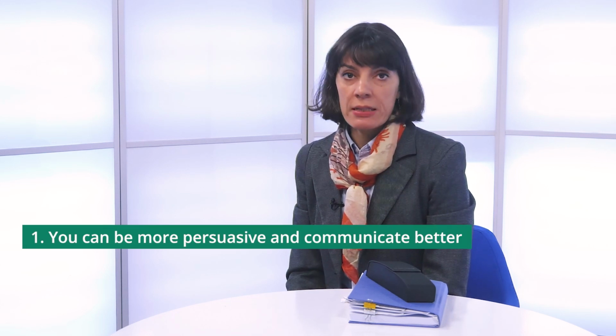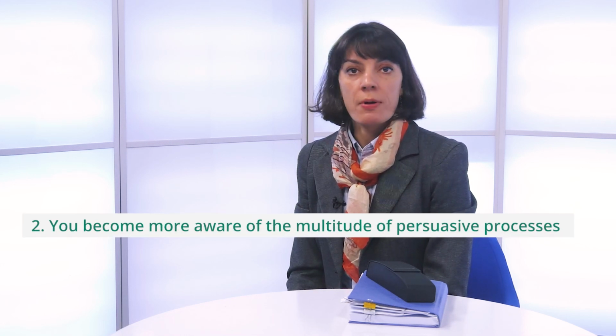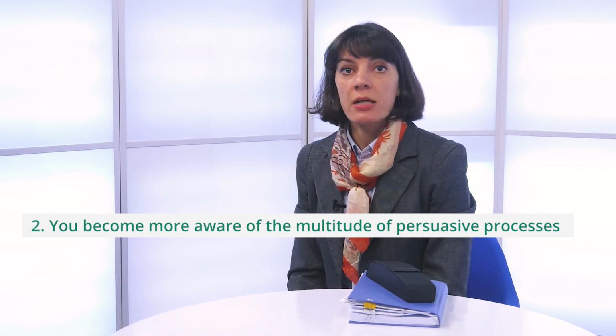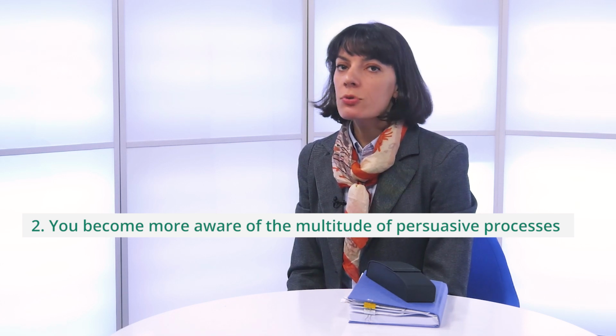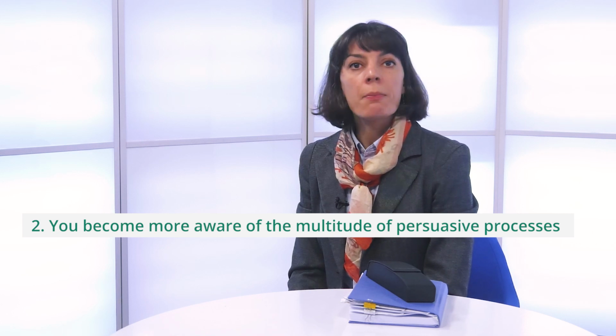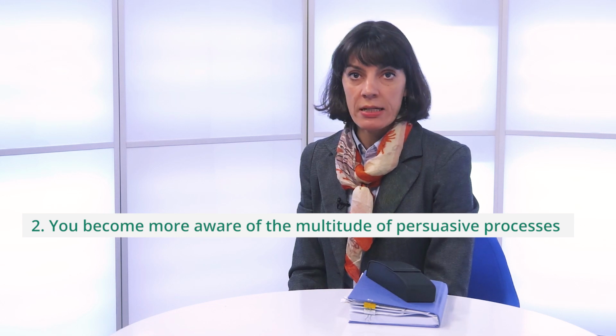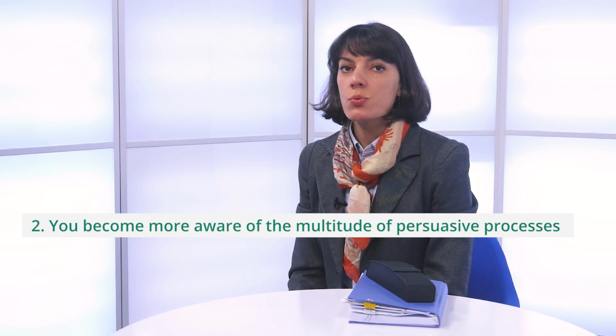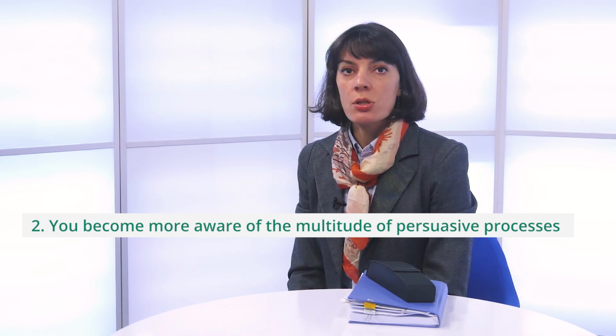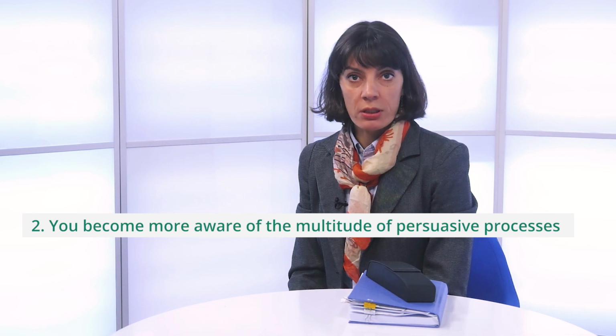Simply put, you can be more persuasive and communicate better. A competent communicator can identify its audience and adapt to its needs and expectations, find the best strategies in approaching a topic, as well as arrange the message in a way that provides the best chance for its success. You become more aware of the multitude of persuasive processes that you are subjected to on a daily basis. Even if you don't plan to pursue a career in domains that primarily involve persuading people, such as advertising or politics, understanding how persuasion works will help you improve your knowledge about the world. And knowledge is power, as everyone agrees.